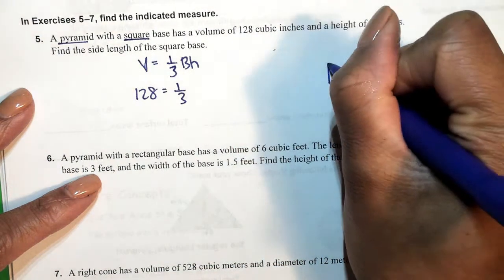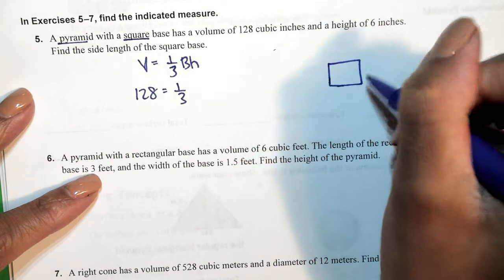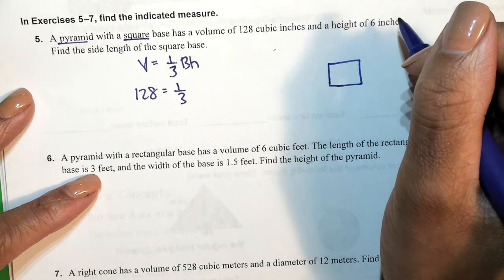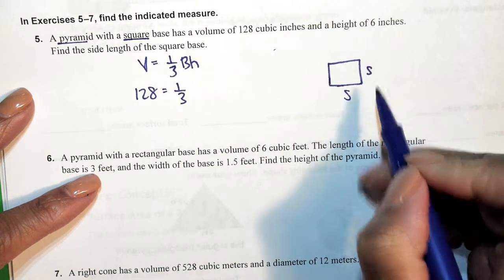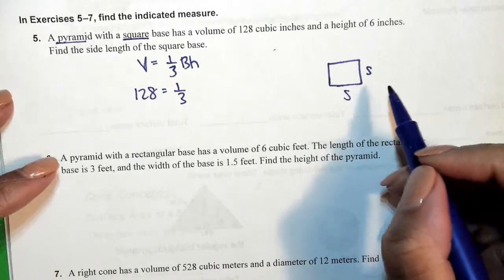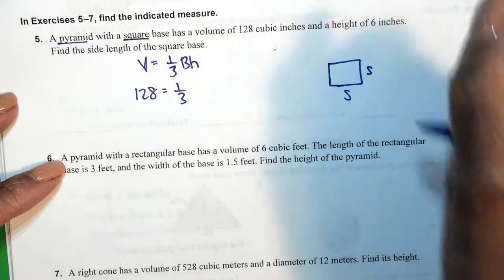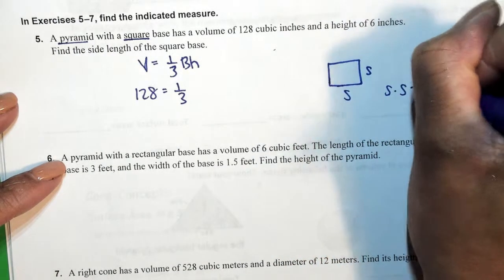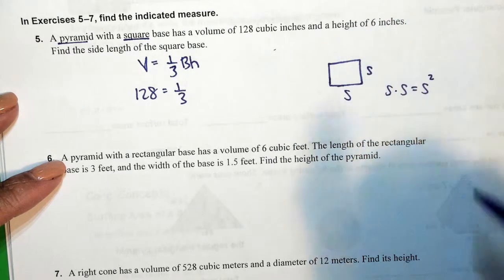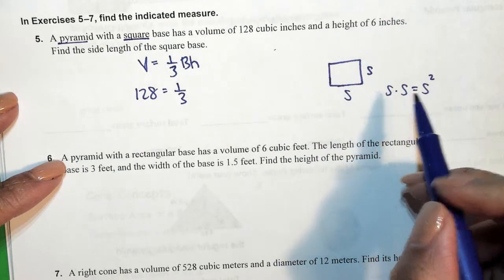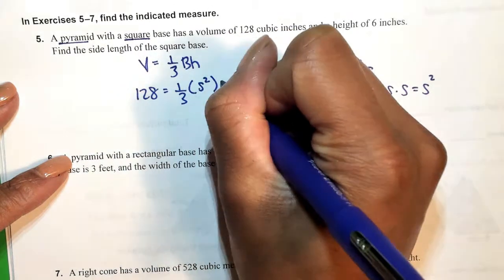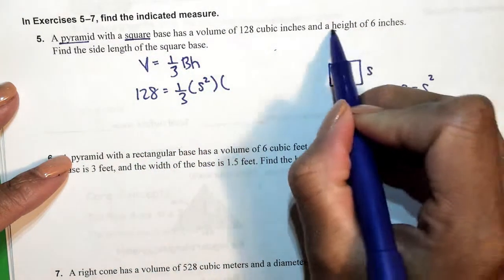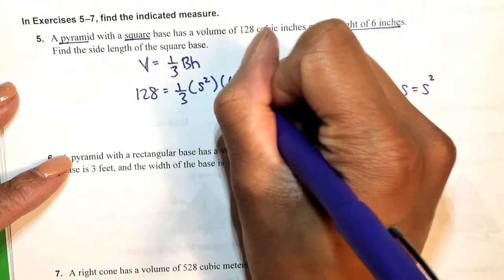So when we have a square, remember we are taking S times S. S meaning however long that measure is, and so when we're taking the base, we know we're taking S times S, also known as S squared. So that is for the area, so we're going to call this S squared for the base, and then the height, which is already given to us, is 6 inches.